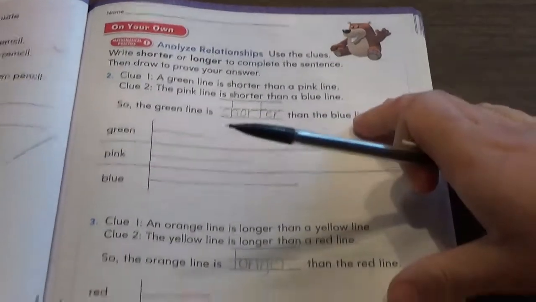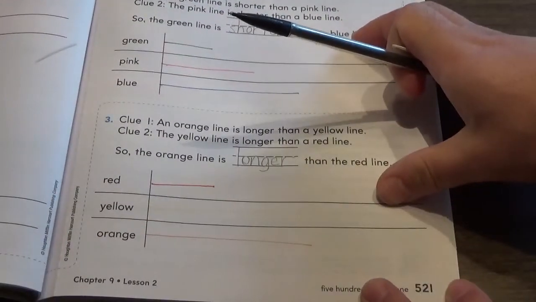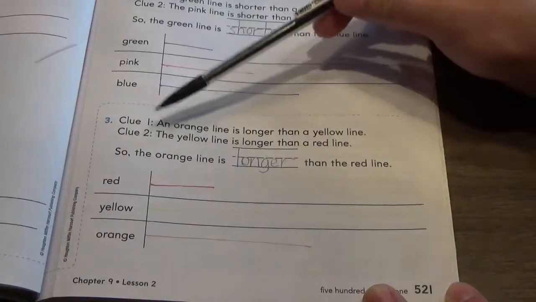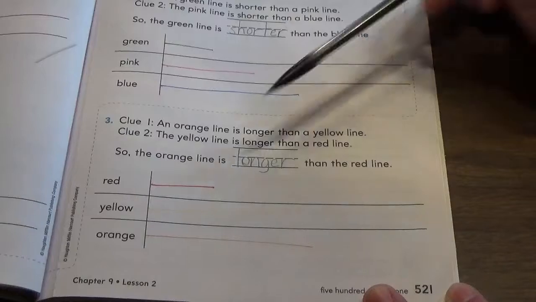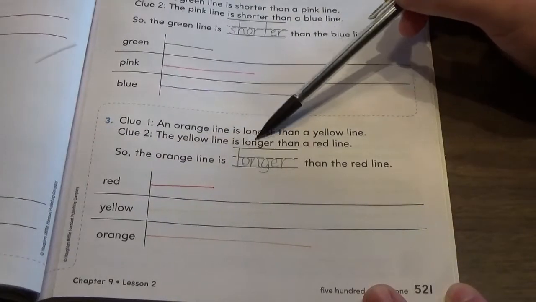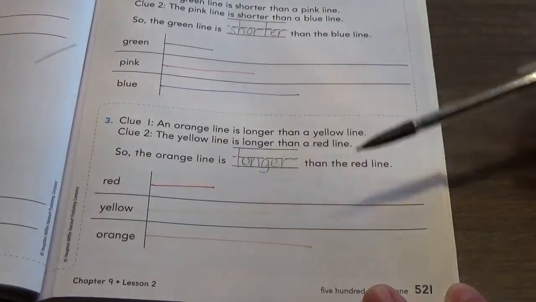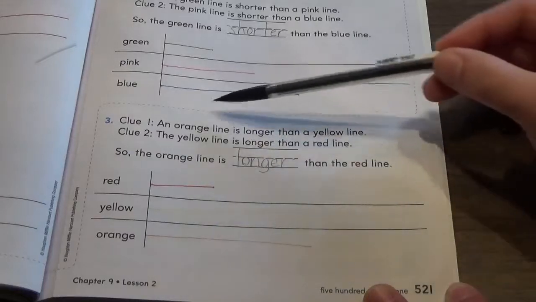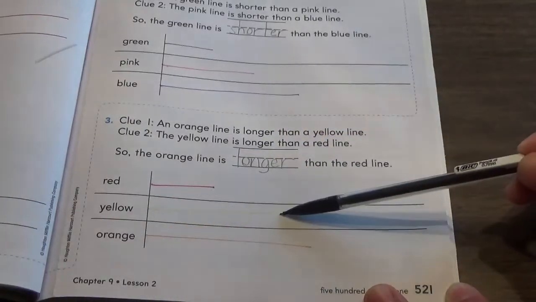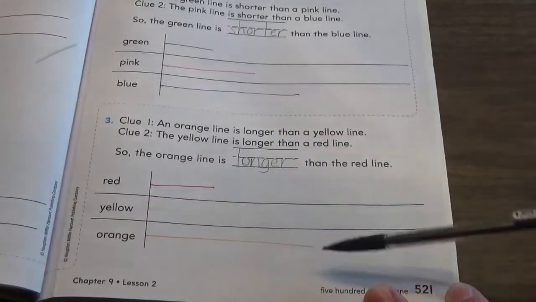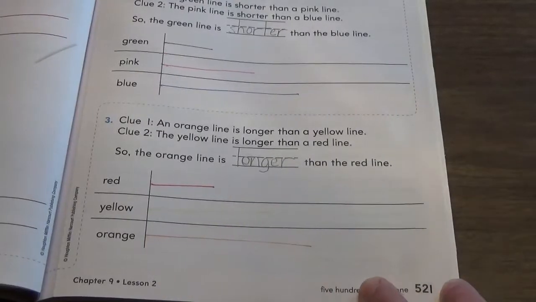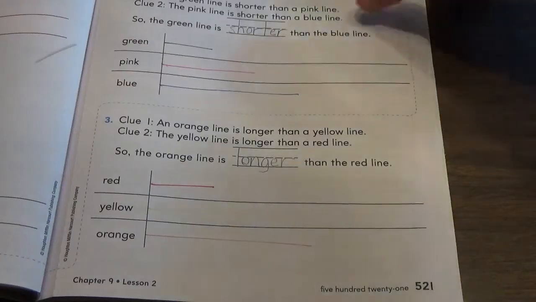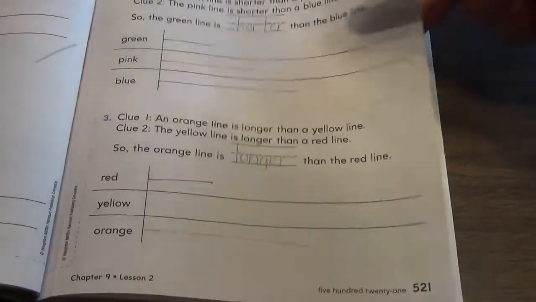Okay, let's move on to number 3. An orange line is longer than a yellow line. The yellow line is longer than a red line. So the orange line is longer than the yellow line, which is longer than the red line. So the orange line must be longer than the red line. Okay, let's turn the page.